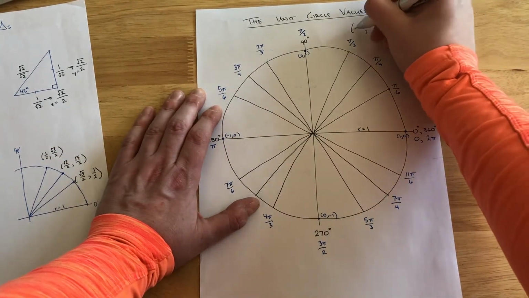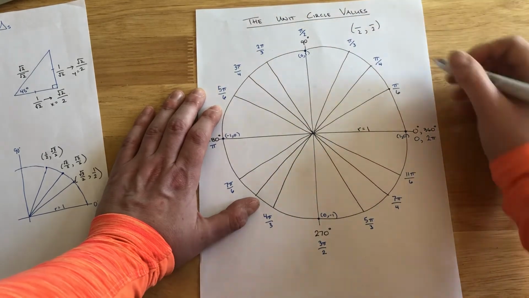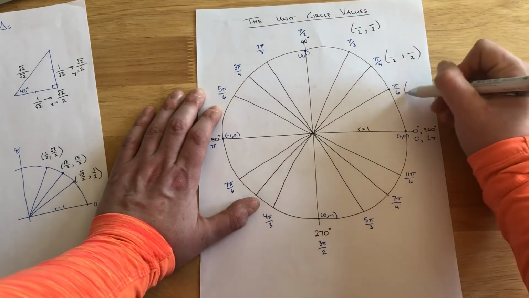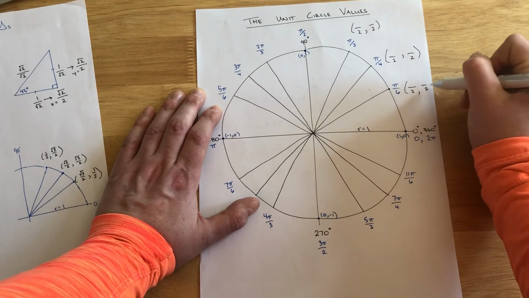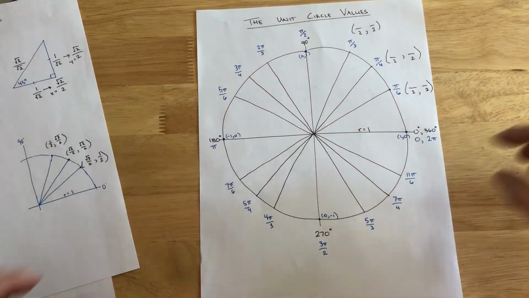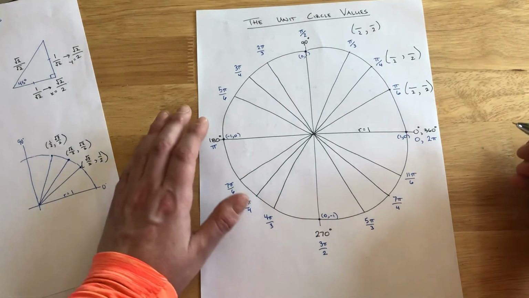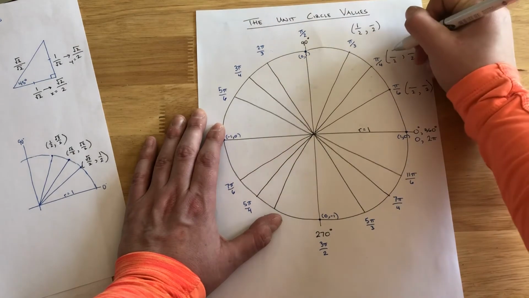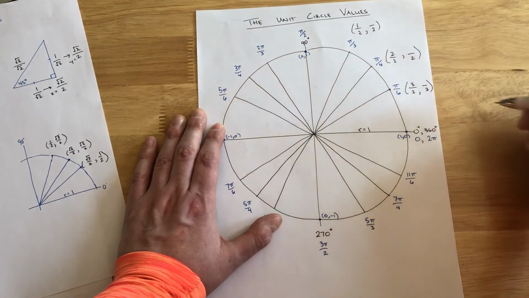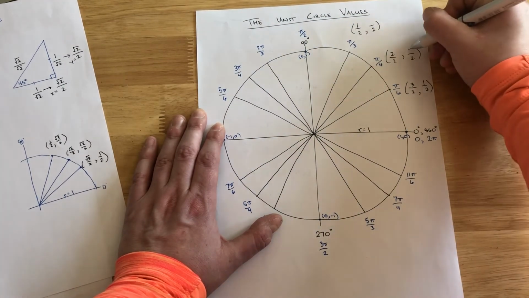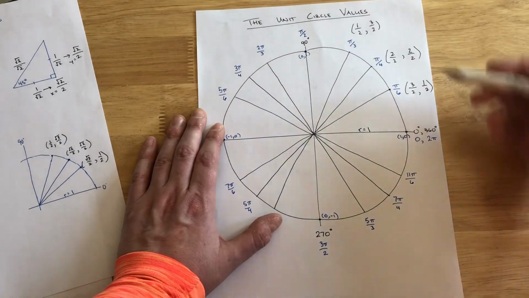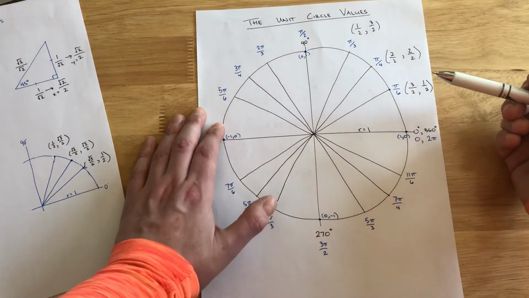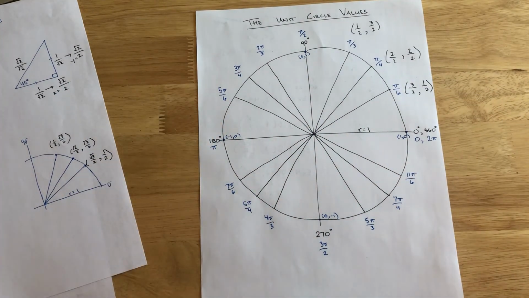Okay. For our x and y, they all have a denominator of 2. Every single one. X and y on every single point. They all have the denominator of 2. So go through, write those down. Next up, starting at the top, start 1, 2, 3, and then go backwards. 1, 2, 3 down, 1, 2, 3 back up. And then lastly, apply a square root to every numerator.